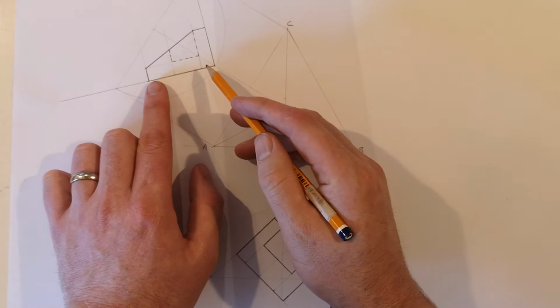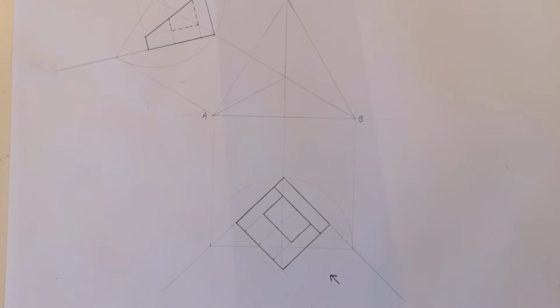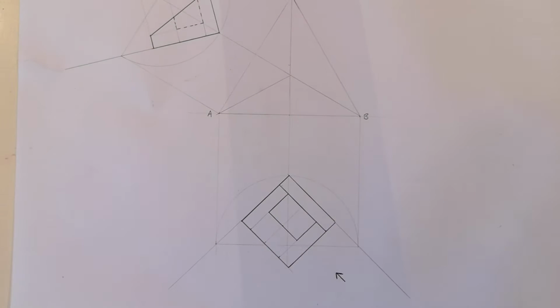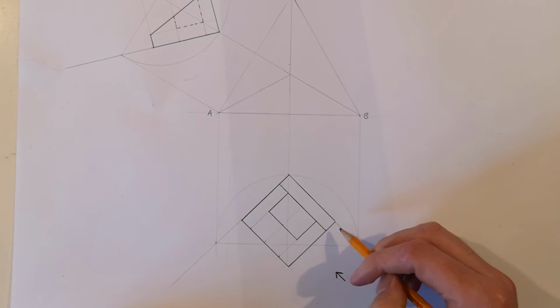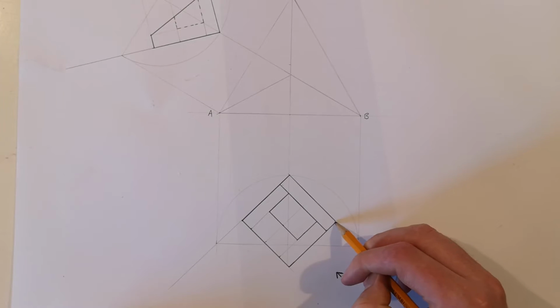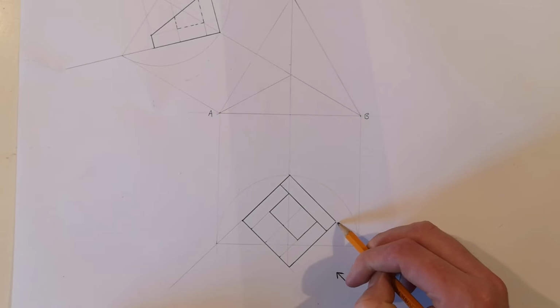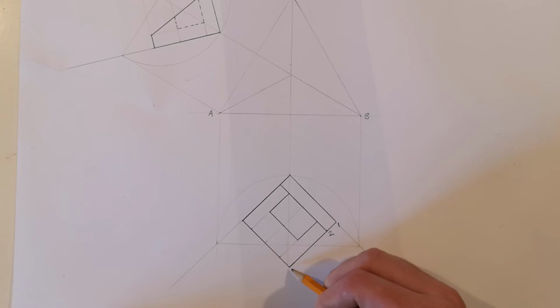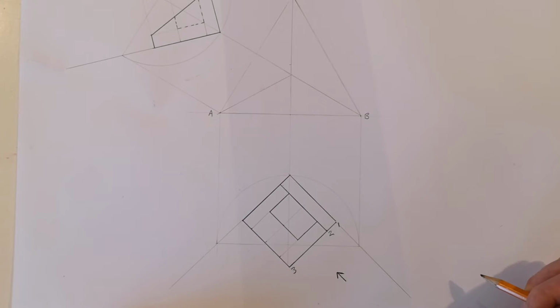The elevation, though, guys, is looking in from the direction of this arrow here. So that means now I'm going to start labeling here on the inside. I've got 1 here, 2 here, 3. 1, 2, 3. I'm going to go back up here now.